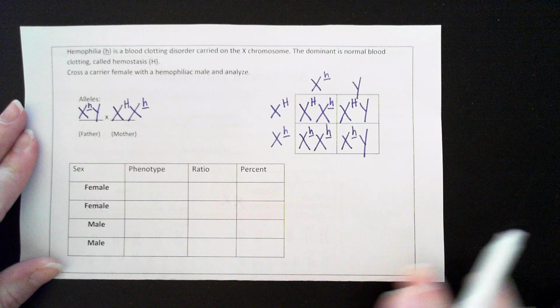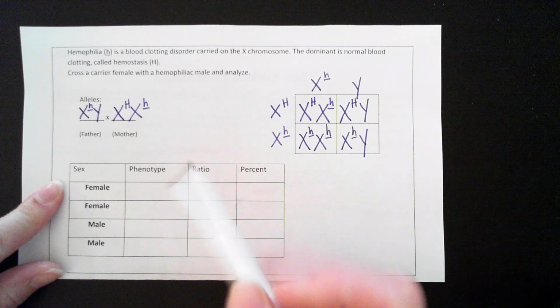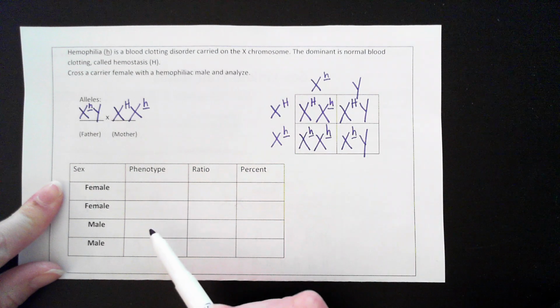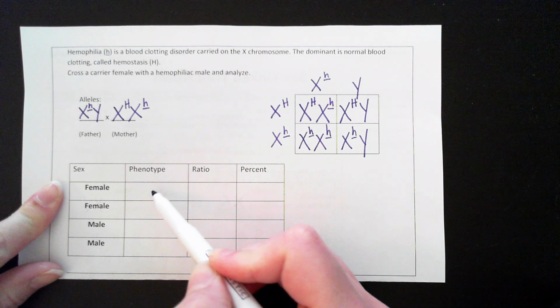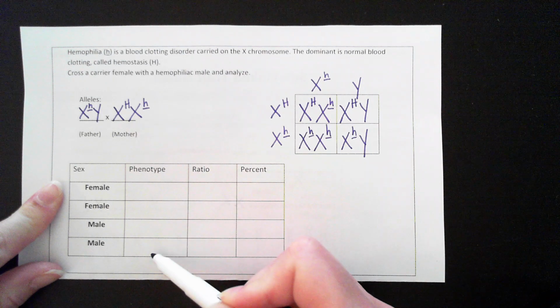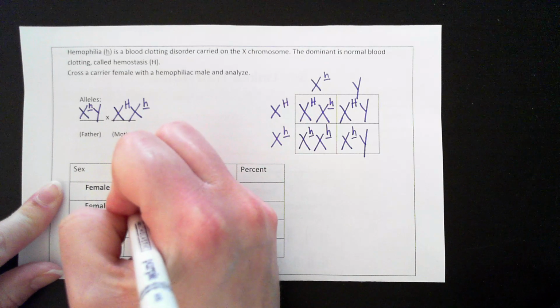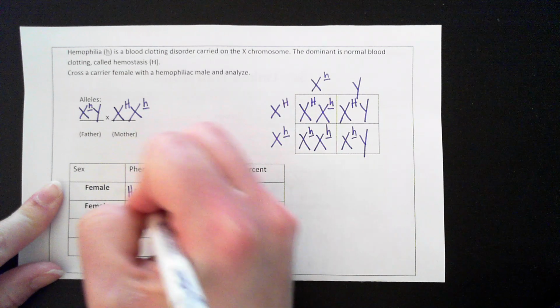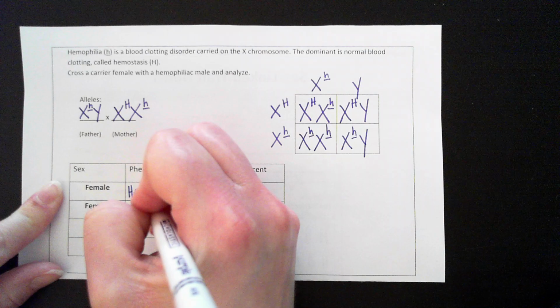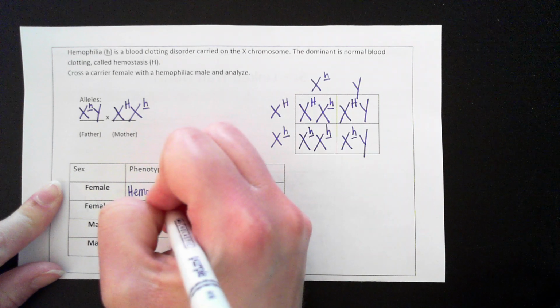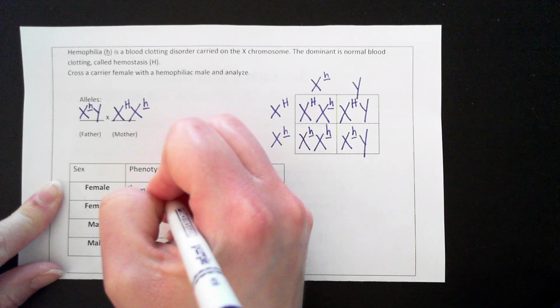All right. First thing in analysis, we're just going to write what are the options of phenotypes. So dominant, recessive, dominant, recessive. Our dominant is somebody who has hemostasis, meaning that they can blood clot. You could also just write this as normal.